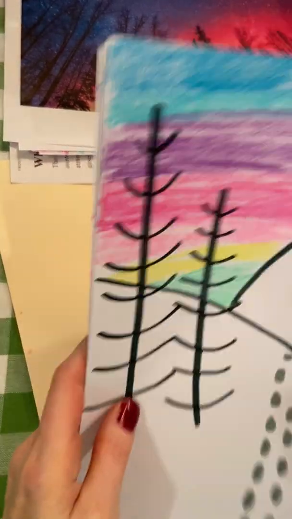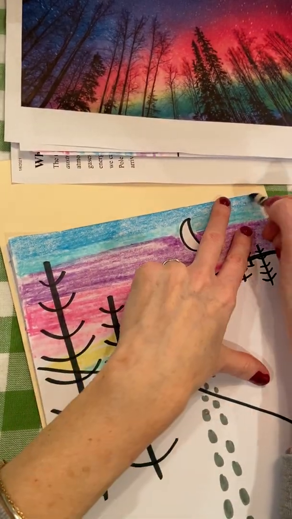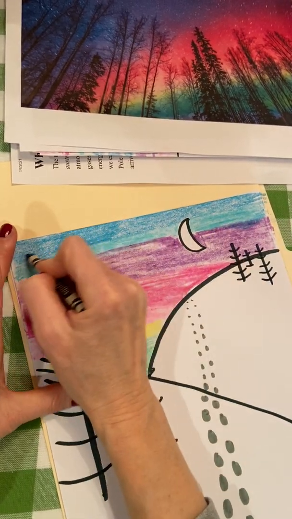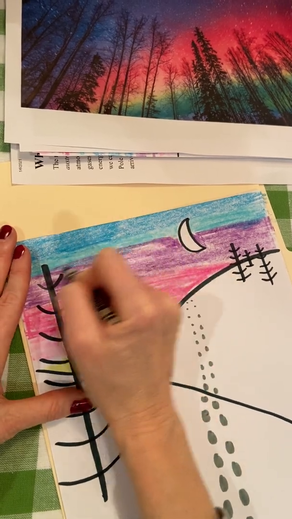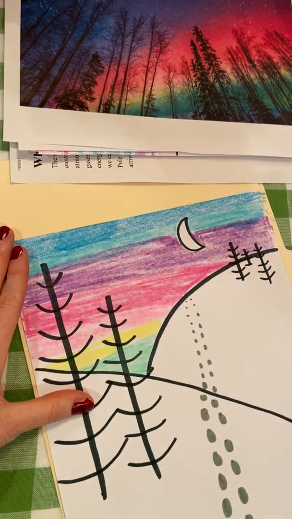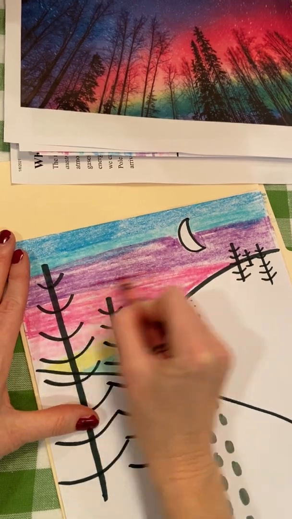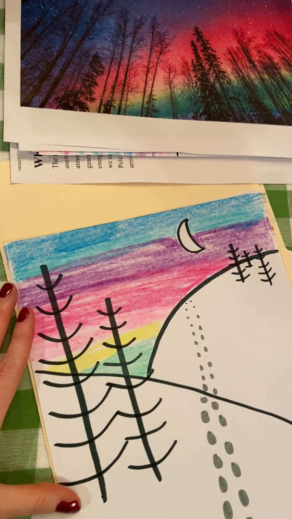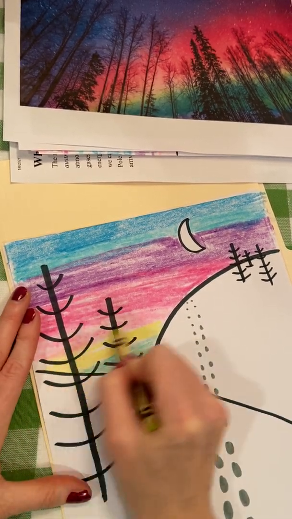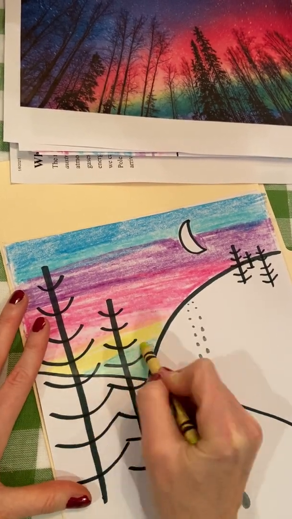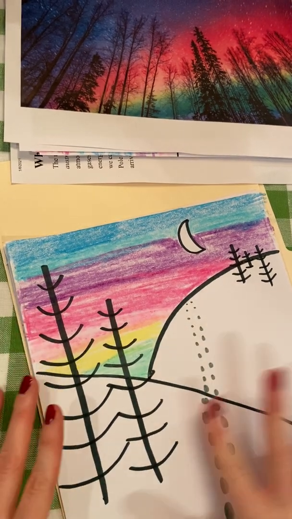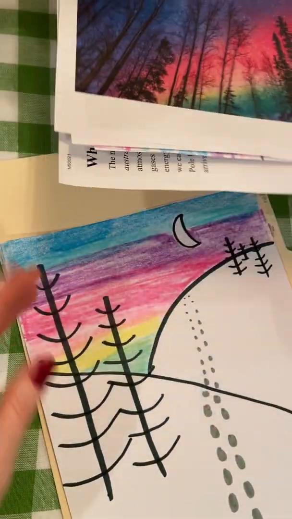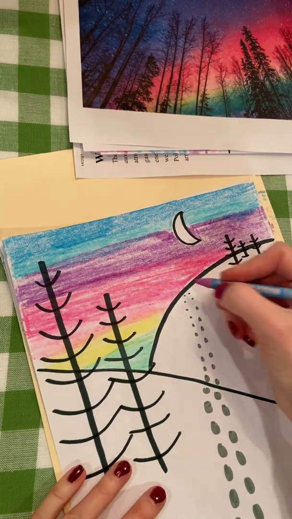Okay, there we go. So there's my top. And now I'm going to go in and probably blend these colors a little bit. That means just going over them. I'm going to take this color up a little bit into that other color, just to make it look a little bit more blended. Take that yellow and bring it up into there and sort of down into the green. It makes it a little bit more natural looking as opposed to just the lines fading into each other.